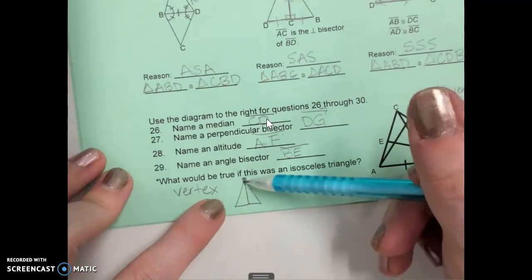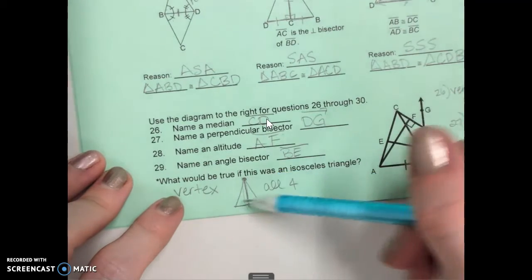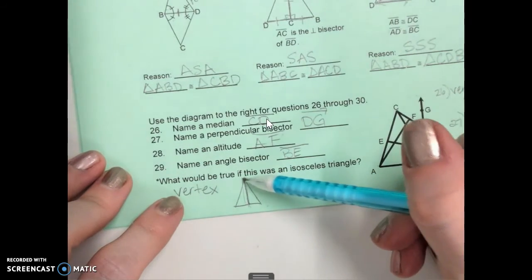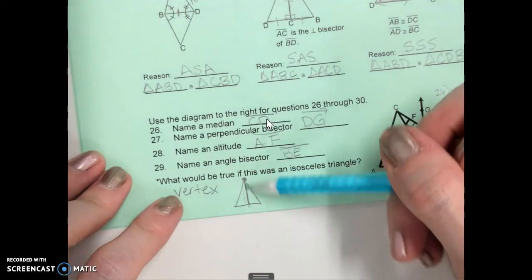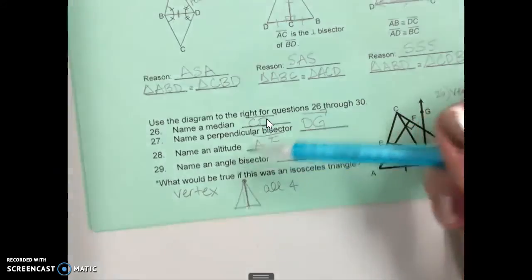So all 4 of them are the same segment from the vertex angle. Not from these angles, they would look different, but from the vertex angle, this single segment would be all 4 of these things. Okay?